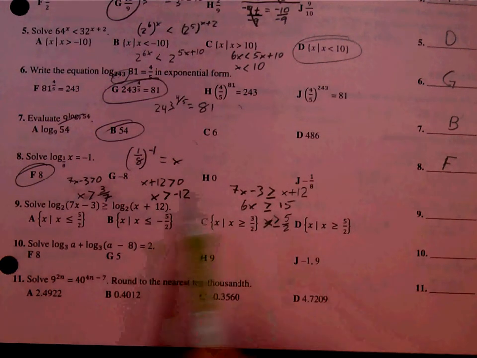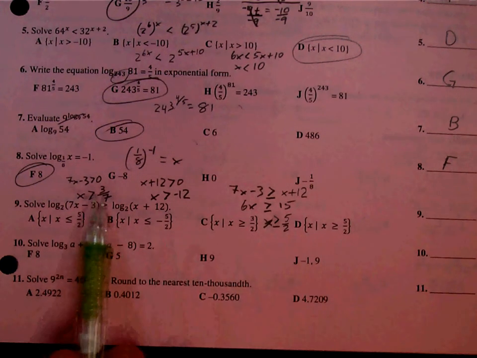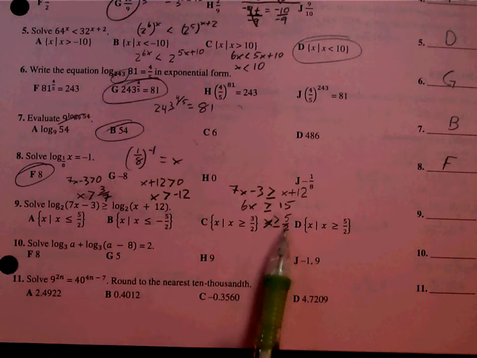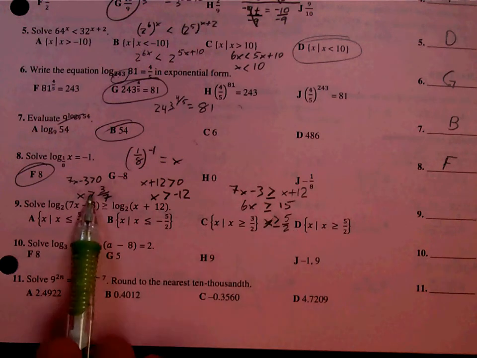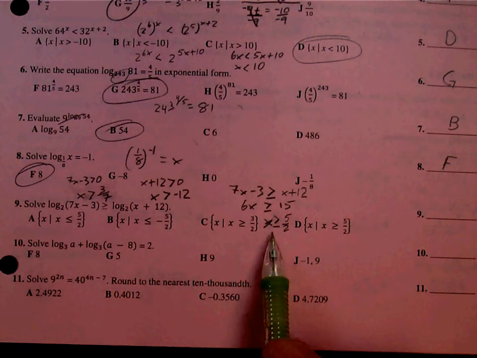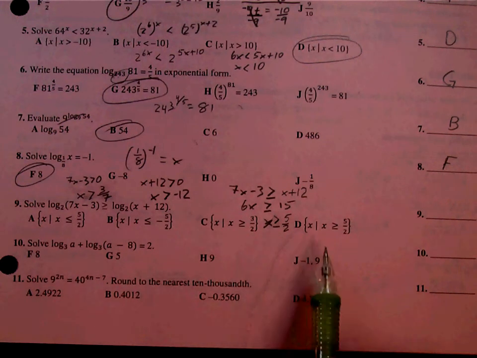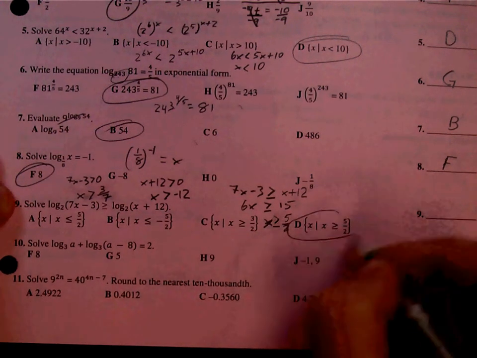I want to compare that to what I said about my domain. It has to be greater than 3/7. Well, if it's greater than 5/2, which is 3.5, it's already greater than those two. So that's going to be my answer. X is greater than or equal to 5/2. Looks like that's D.